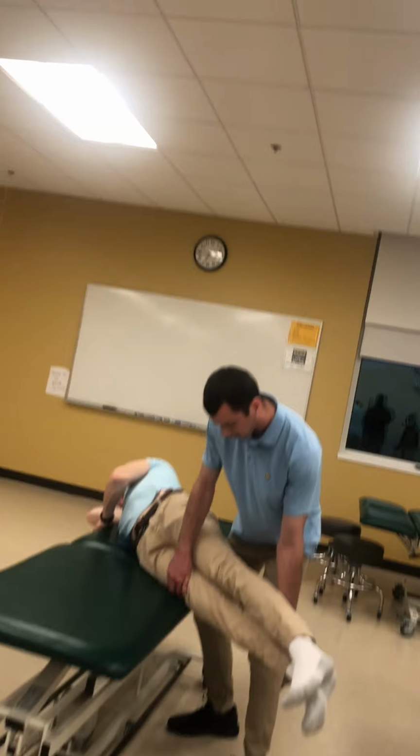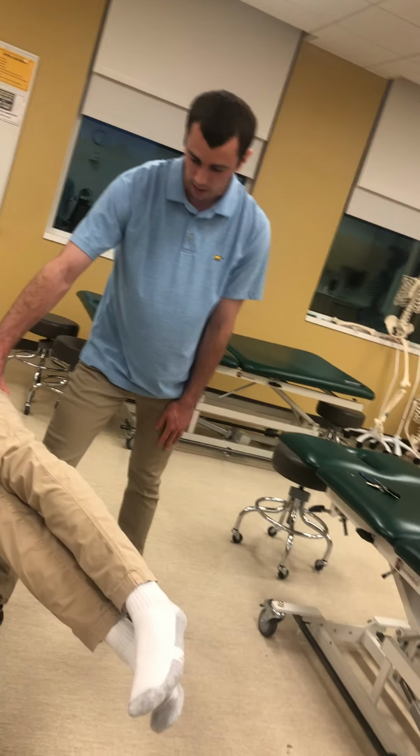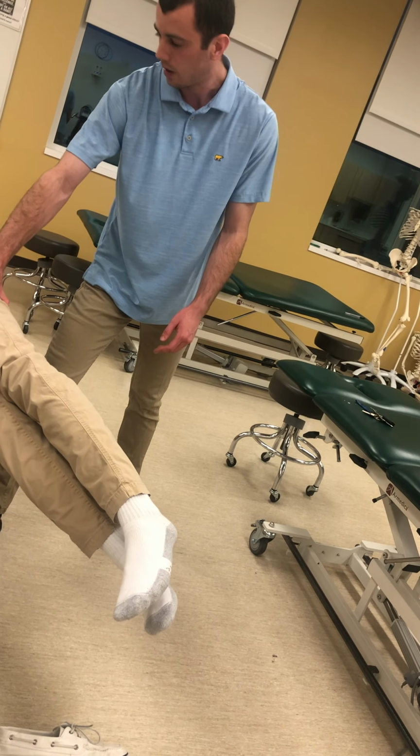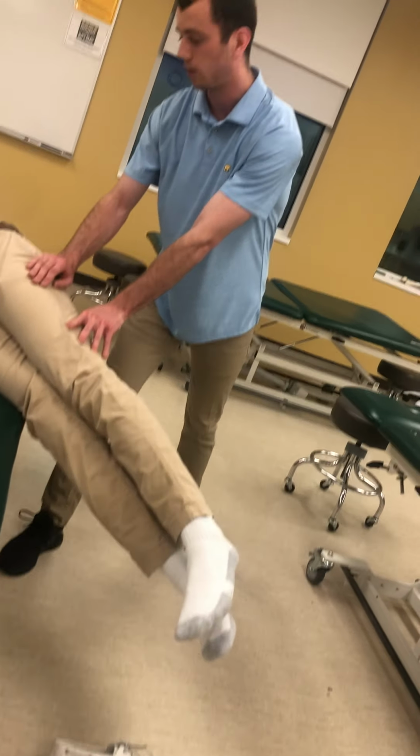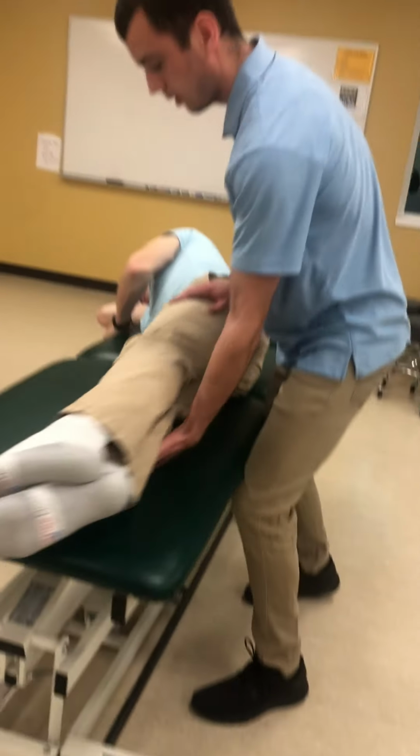Okay, go ahead and relax. All right. And here, as you can see, his feet are able to come below the table. So that tells me his QL isn't tight on the left side. You up. And if you could go ahead and flip over to the other side for me.